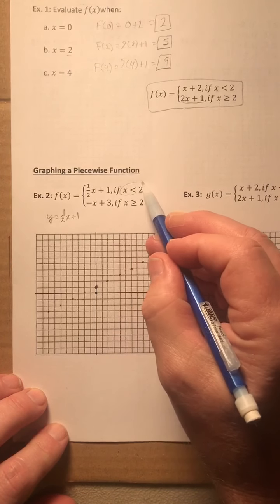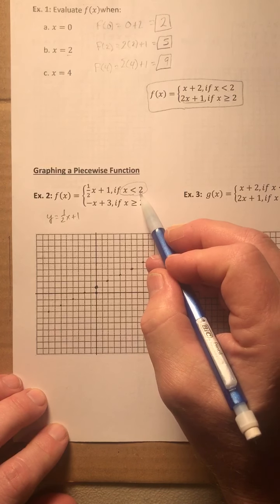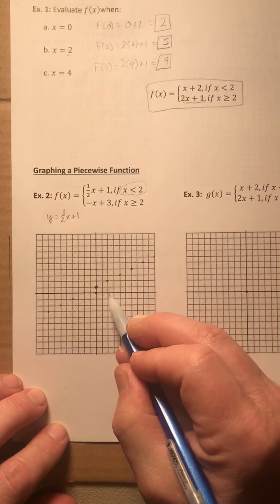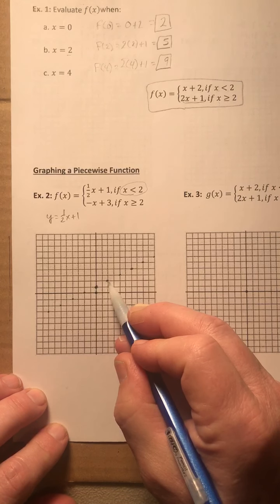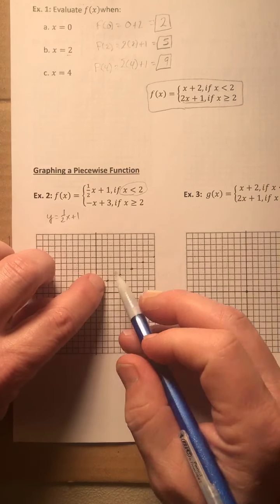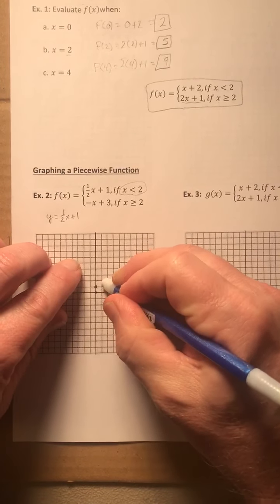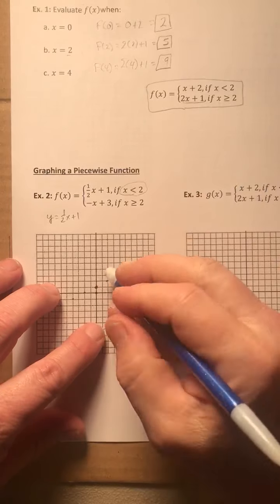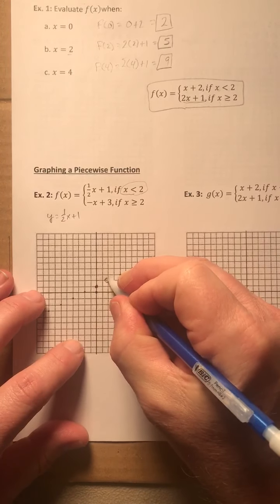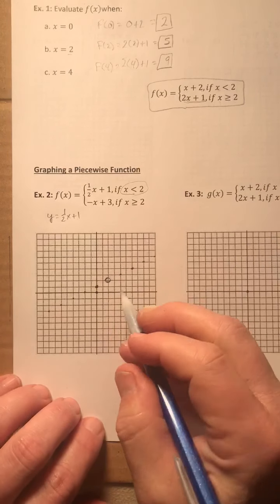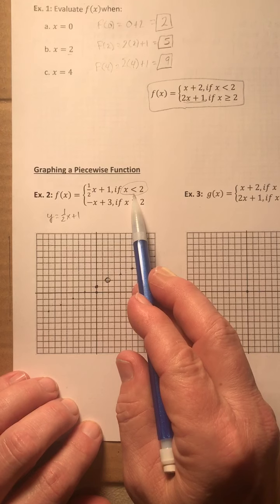So now this part says x is less than 2. So what we've got to do is go to 2, and then we go up where the graph is. Since it is strictly less than, we're going to put an open circle where that line would be. Open circle means we're not including that point, because it's strictly less than. It can't be equal to it.